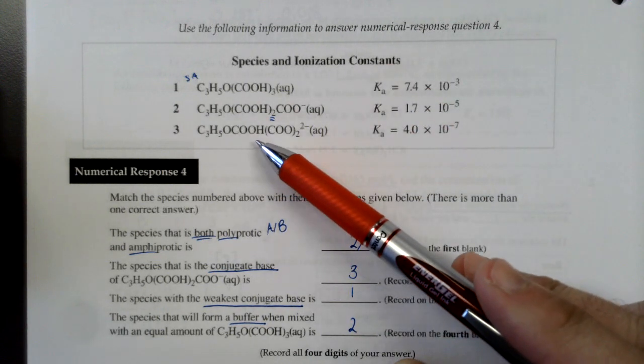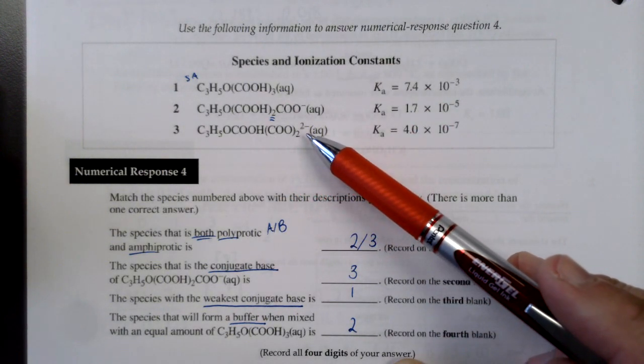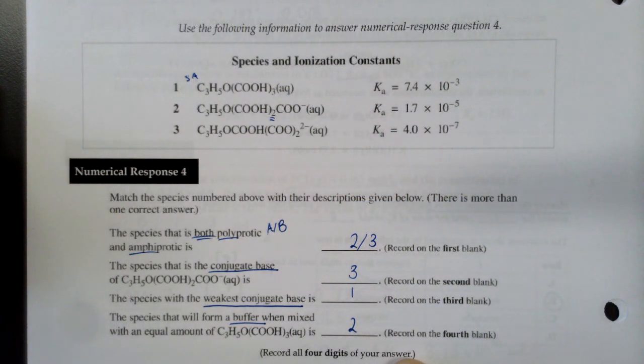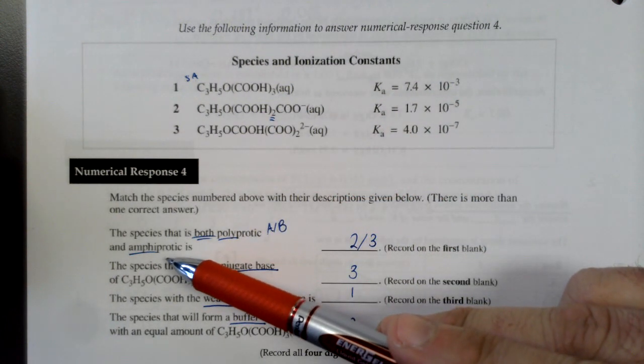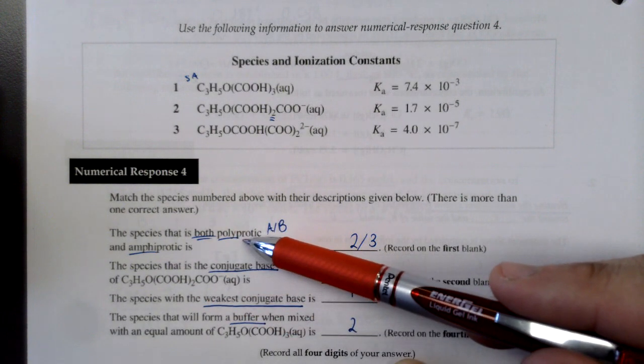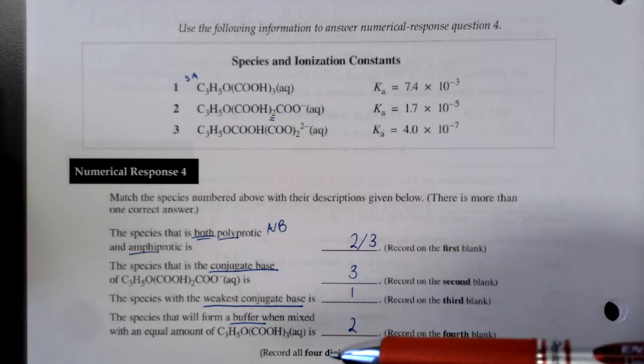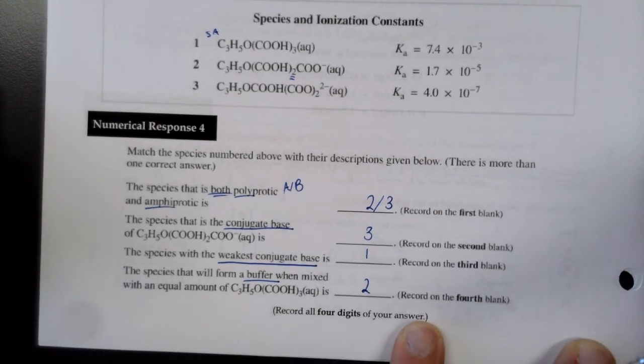Secondly, since they both have an H to donate and an H to accept, they are amphiprotic. By definition, amphiprotic is both acid and base. Polyprotic is accepting or donating more than 1 proton. All right, next.